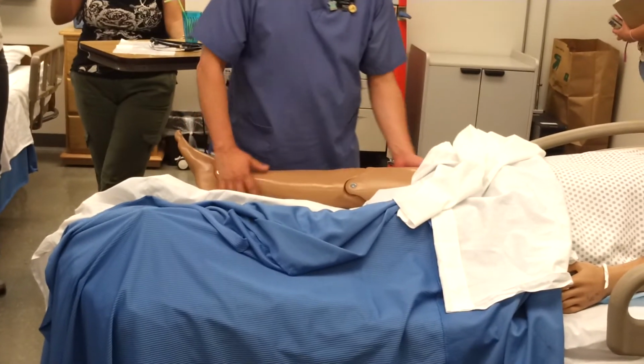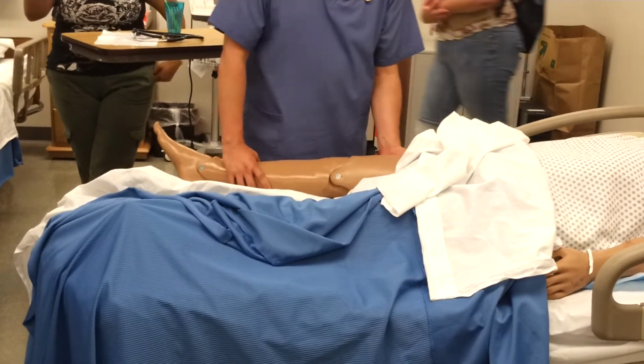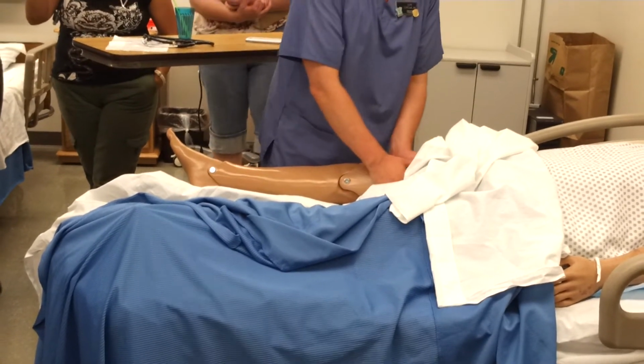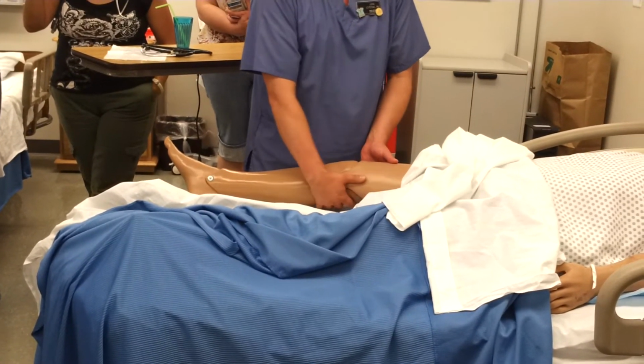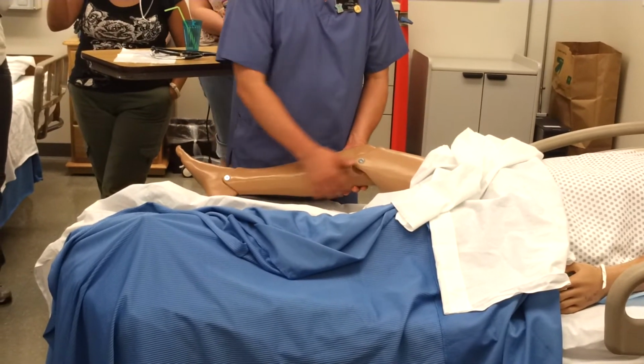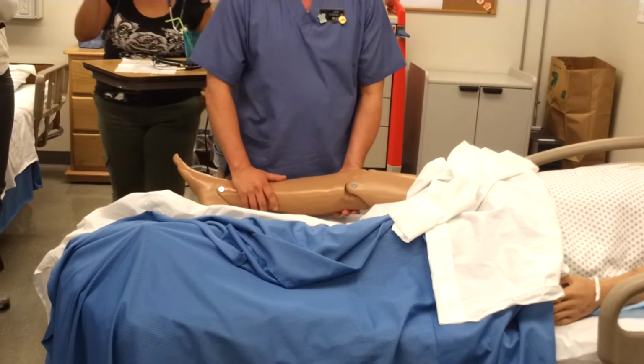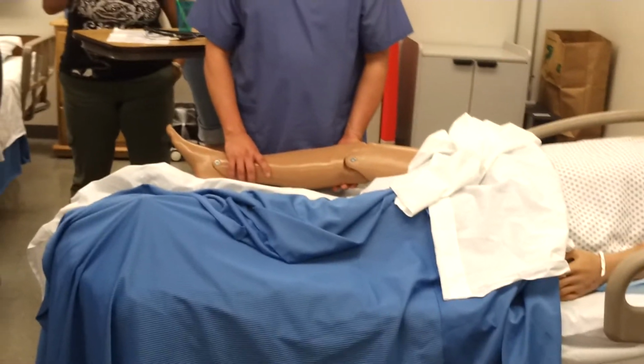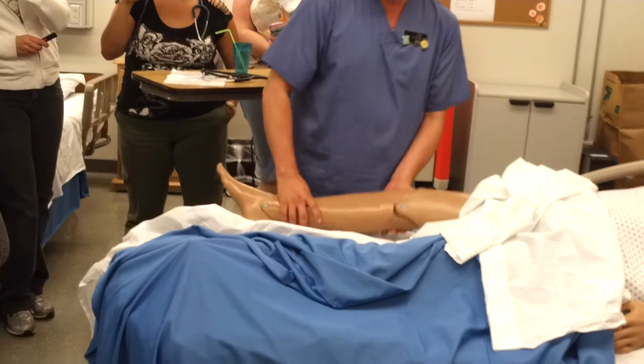Okay, any kind of, again, lumps, bumps, or bruises. I'm also feeling the skin temperature. I'm also feeling for any kind of heat. Okay? This is normally where we get our DVT, deep vein thrombosis. Deep vein thrombosis, okay.